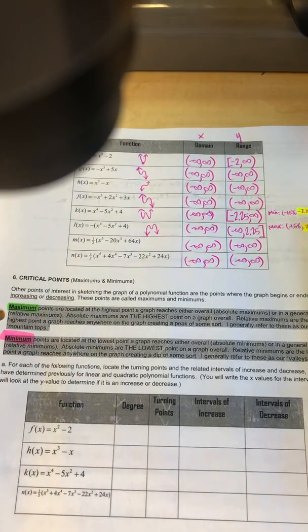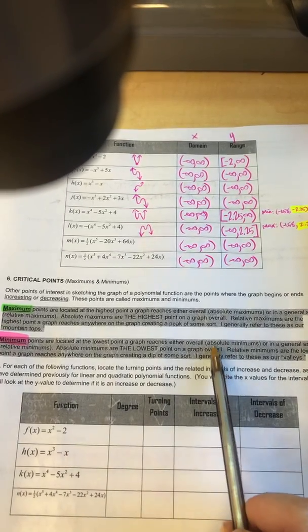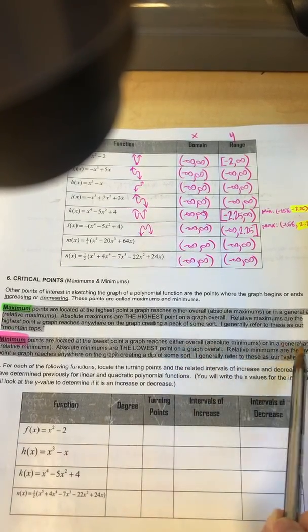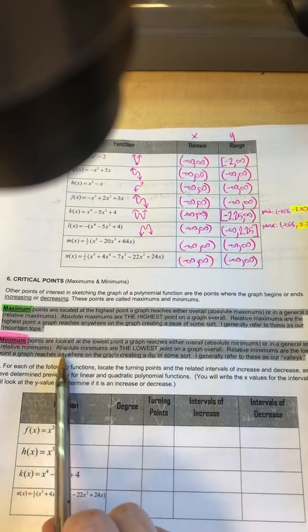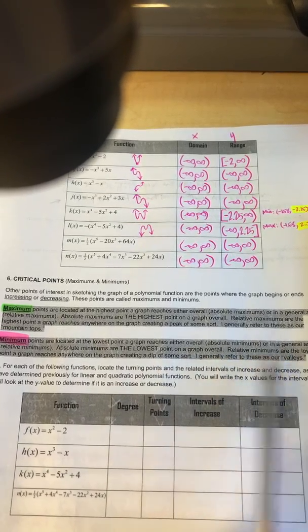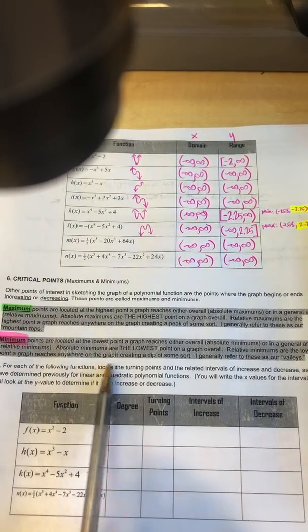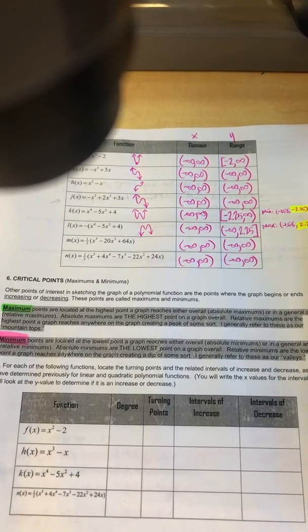Minimum points are located at the lowest point that a graph reaches, overall being absolute, or in a general area being relative. Absolutes are the lowest point on a graph. Relative minimums are where it just creates some sort of dip, and I typically call those my valleys. I've been calling them that for a couple weeks.